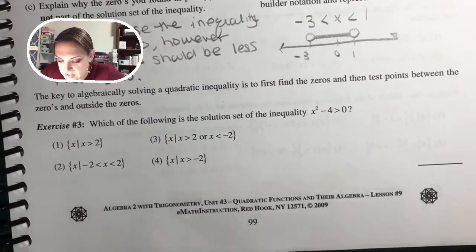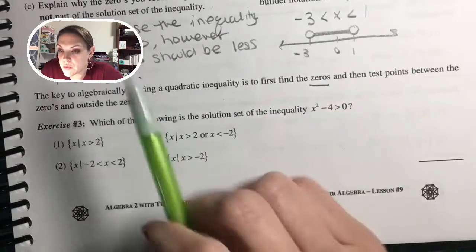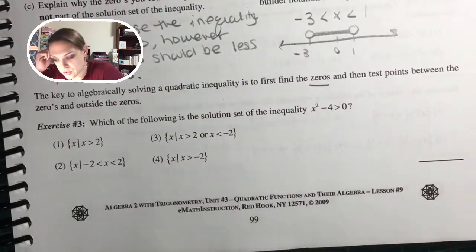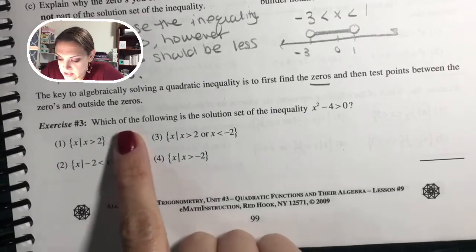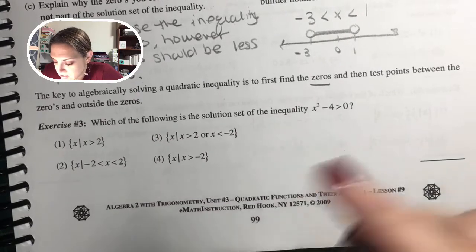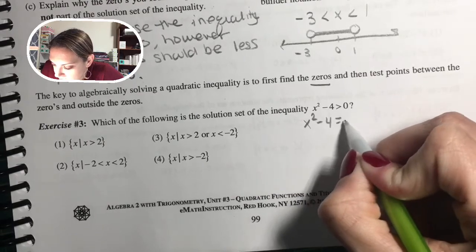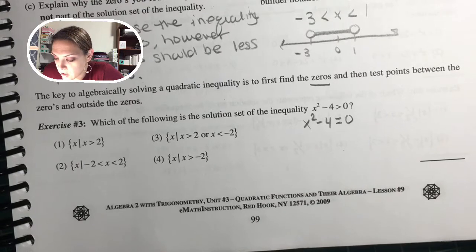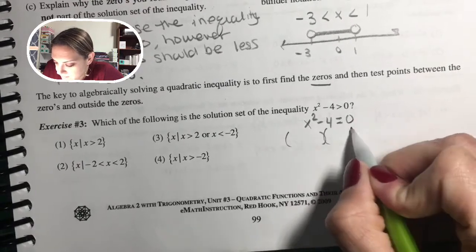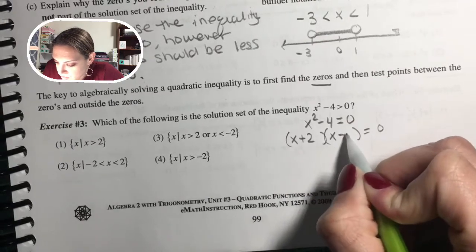And for our question here, it says the key to algebraically solving a quadratic inequality is first to find the zeros, which is why we did that up in exercise 2A, and then test points between the zeros inside and outside. So here it says which of the following is in the solution set. So the first thing we're going to do is change it to an equal sign to find the zeros. So this is why we did what we did before. Now this is a difference of squares question. We have x plus 2 and x minus 2.